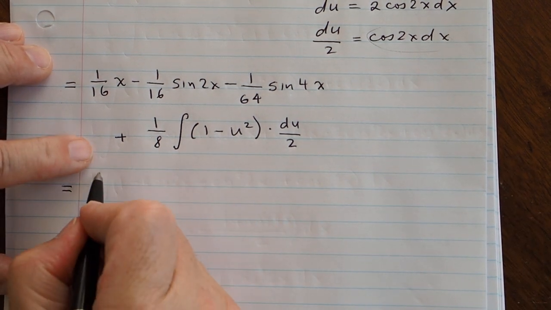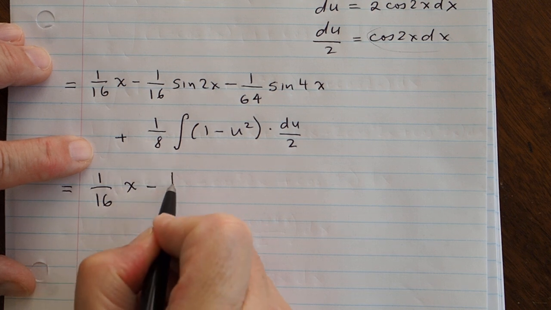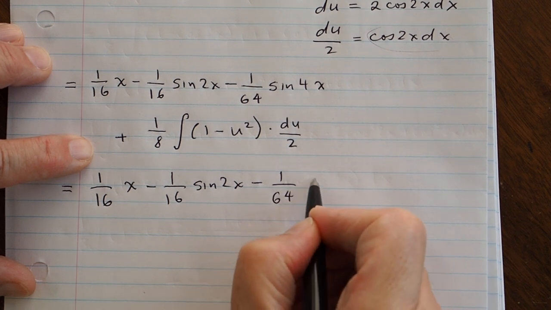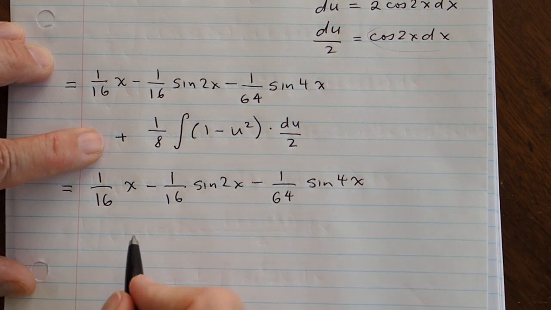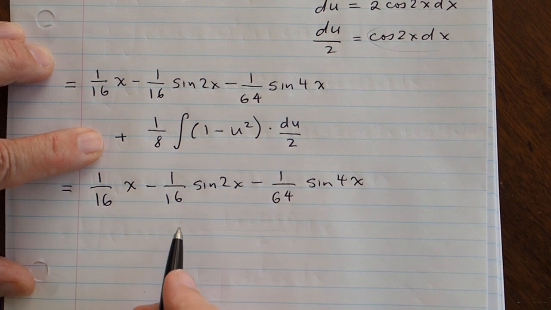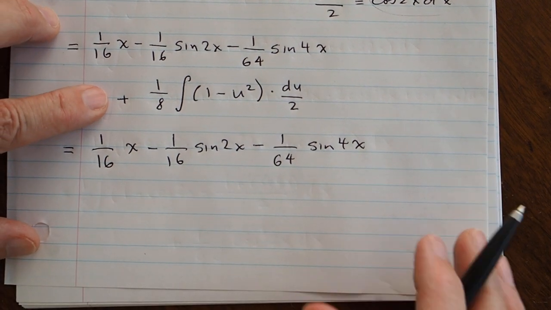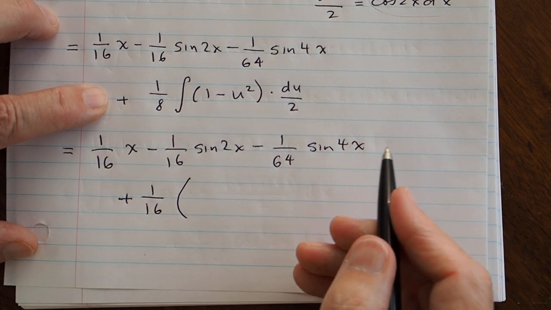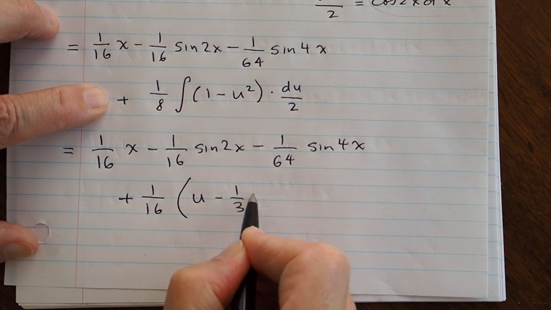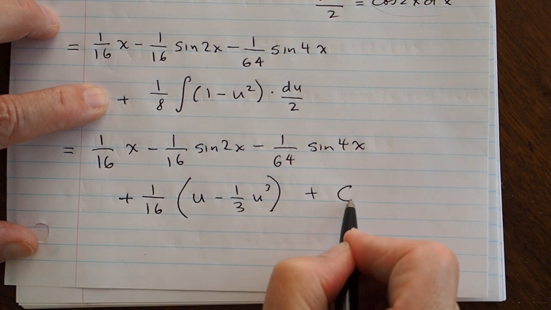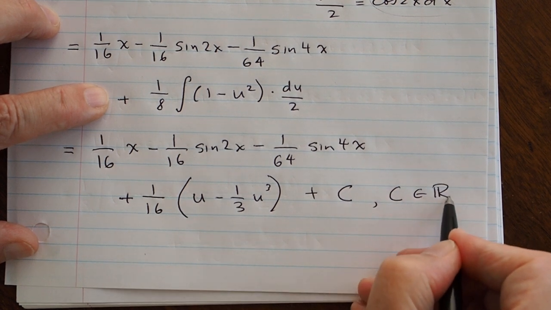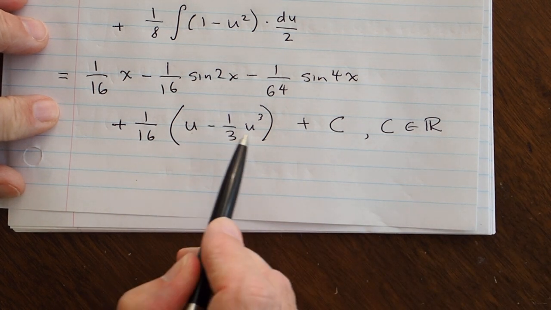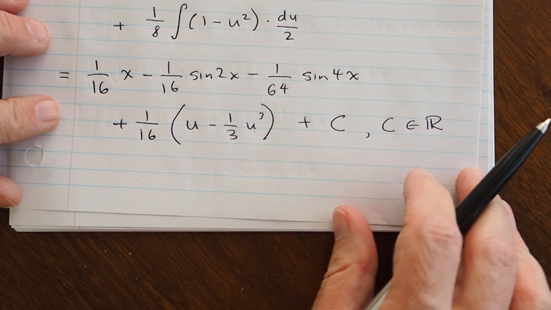and that's going to be 1/16 x minus 1/16 sine 2x minus 1 over 64 sine 4x. The 2 and the 8 combine to make a 1/16, right? So that's going to be plus 1/16 of, and I take the antiderivative of these guys now, and that's going to be u minus 1/3 u cubed, plus c, where c is a real constant of integration. And now I'm just going to put the sine 2x back in for these guys. And that'll give us a final answer.